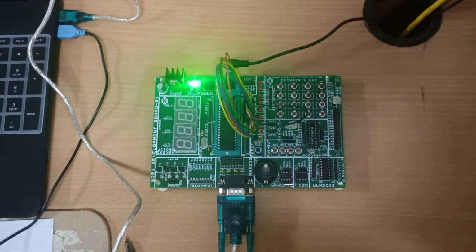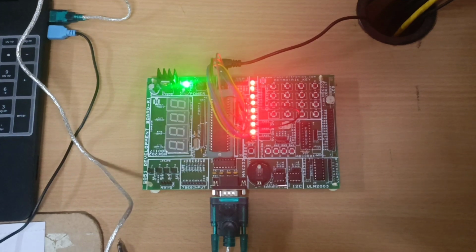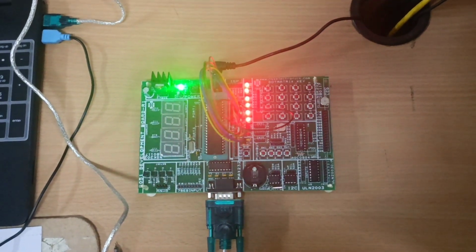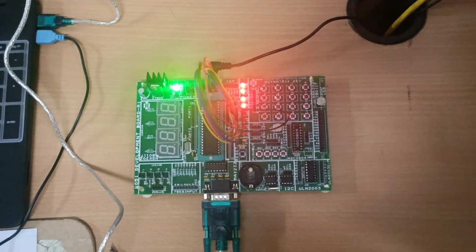So this is how individual devices can be switched on and switched off independently with the help of the 8051 microcontroller. That is what we have understood from this experiment.